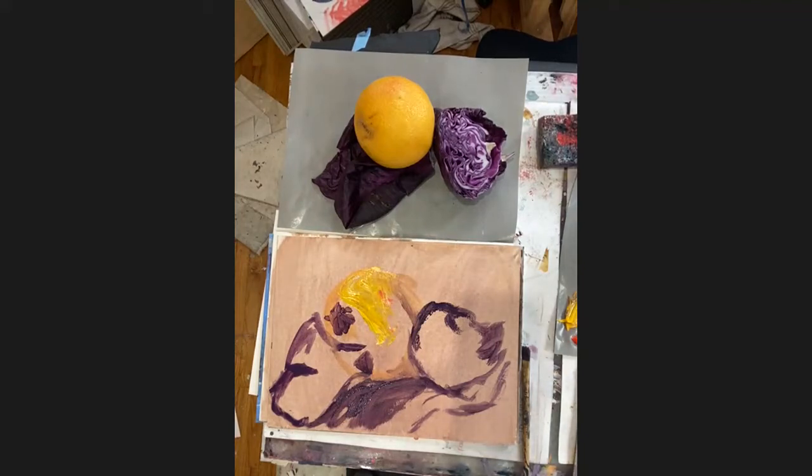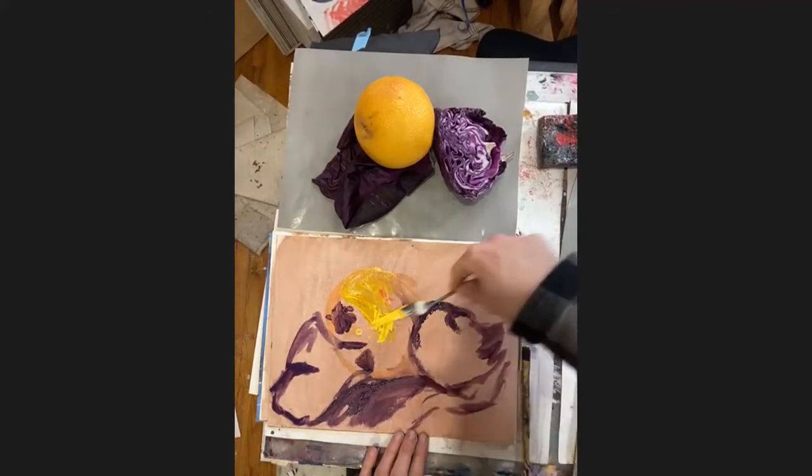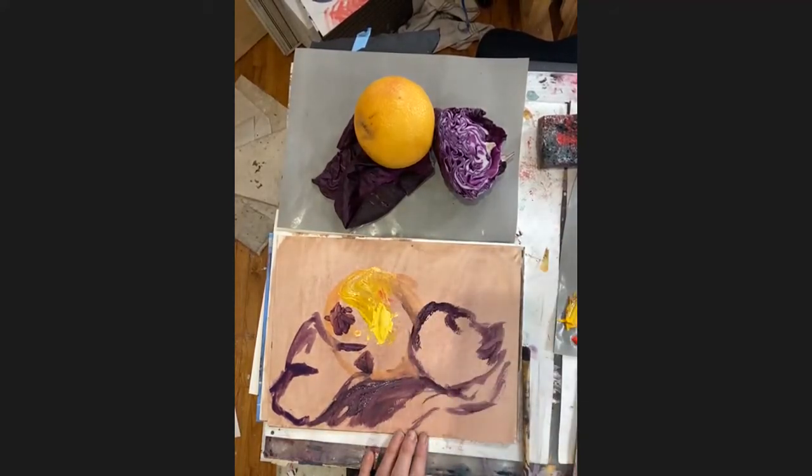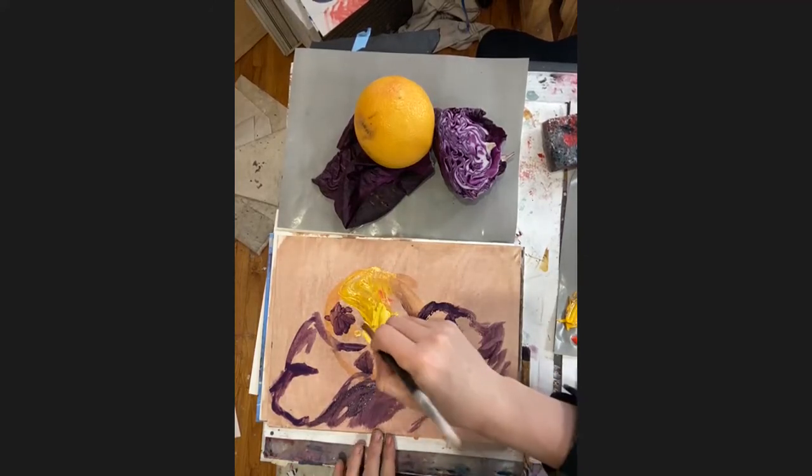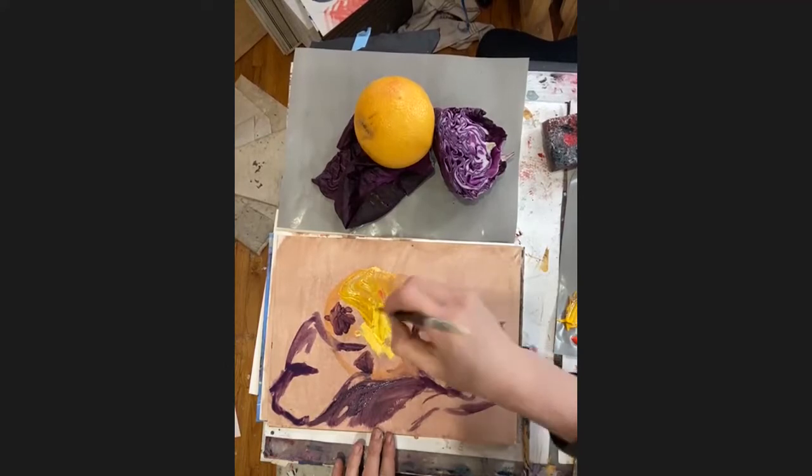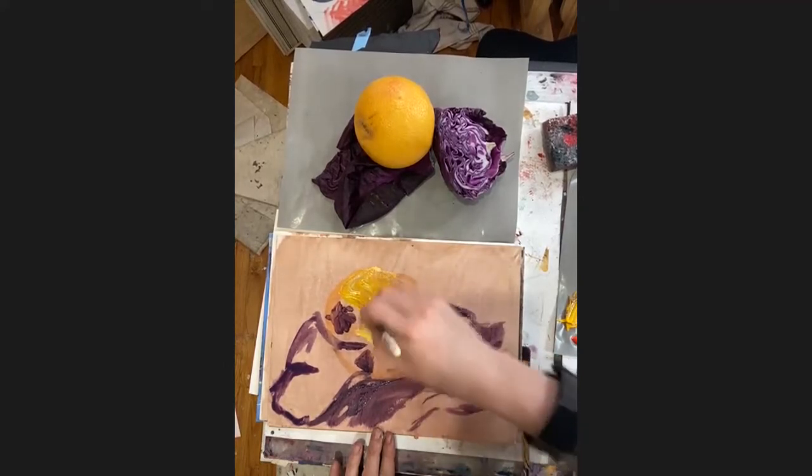You want to think about texture. How can you show the texture of these natural objects? So that could be that you're using different brush marks. So for example, I'm going to clean off my brush. And I'm just gonna go right in and lay that paint down.